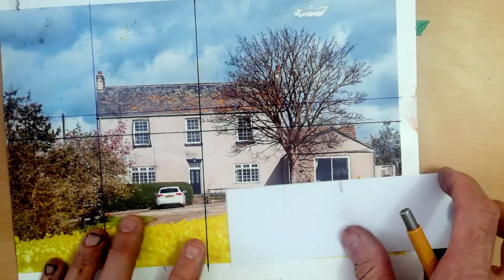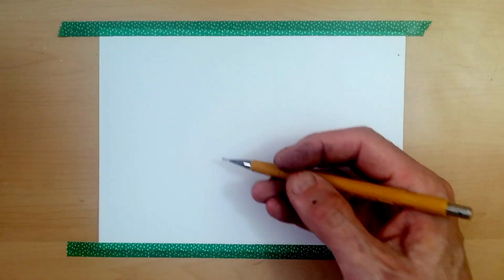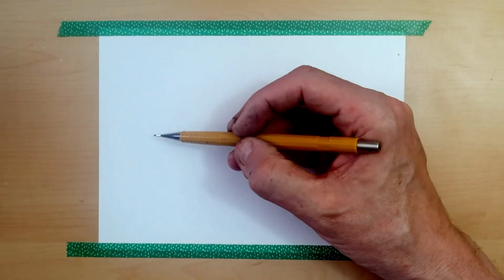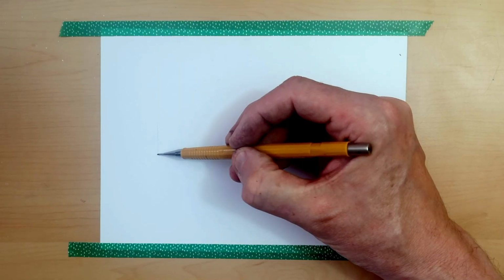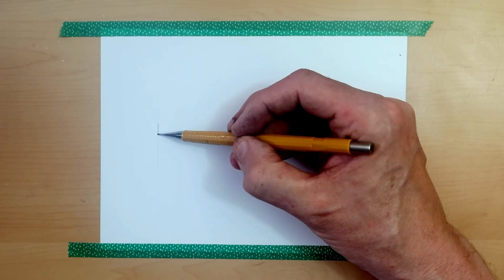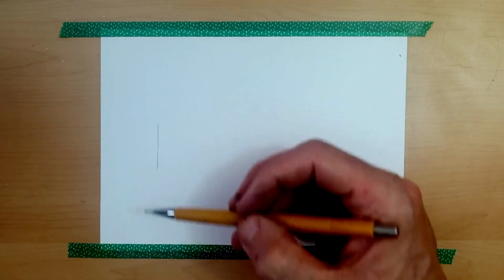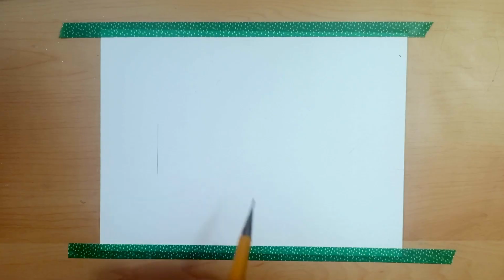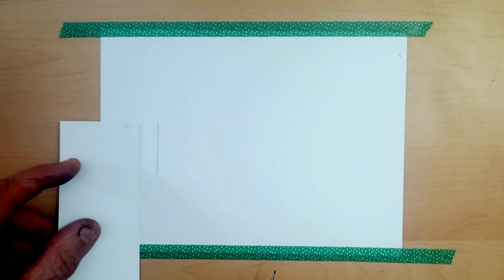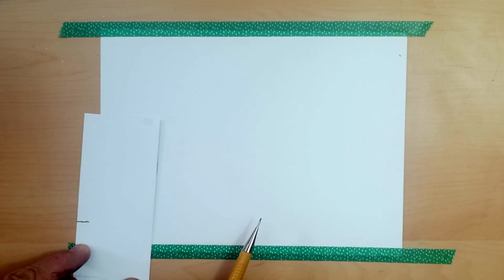So now we know that, we go to our paper and say, right, we're just going to make a line there. The first line is arbitrary, doesn't matter, it's just a line. So right, now we've got the line, we do the same thing we just did on this part.